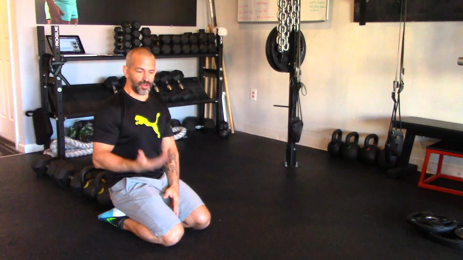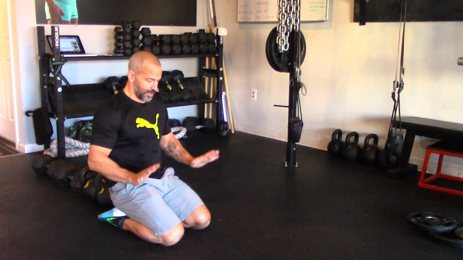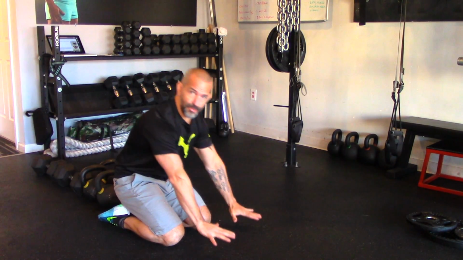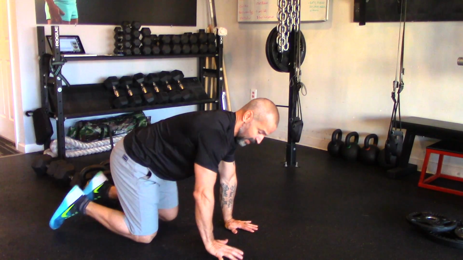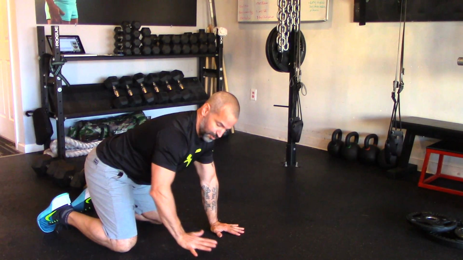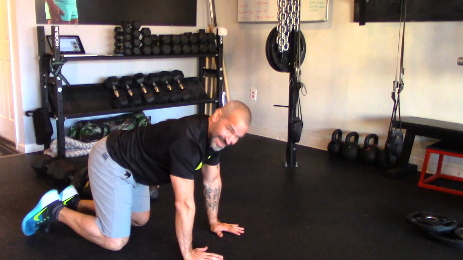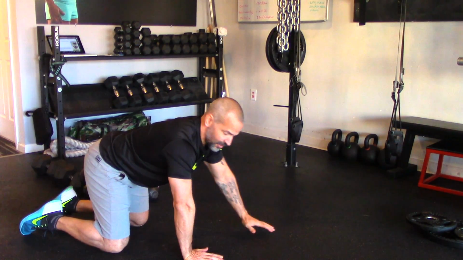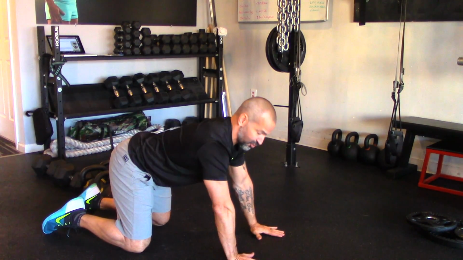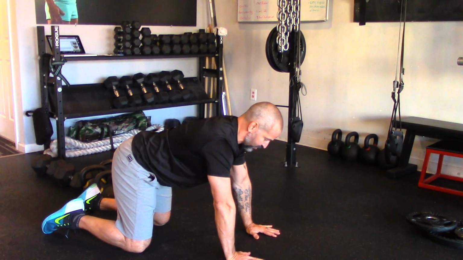Okay guys, so the next stretch I'm going to show you is one of the most basic yoga stretches that there is. It's called cat-cow. So the best way to set this up is to move into a tabletop position. I'm going to put my hands directly underneath my shoulders and then bring my knees in line with my pelvis, trying to create as flat a back, neutral spine position as I possibly can.